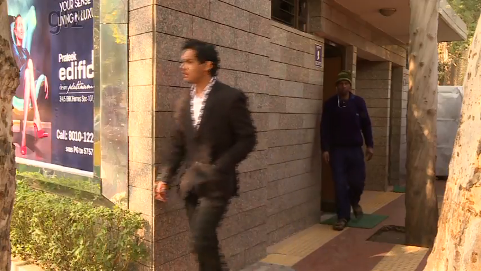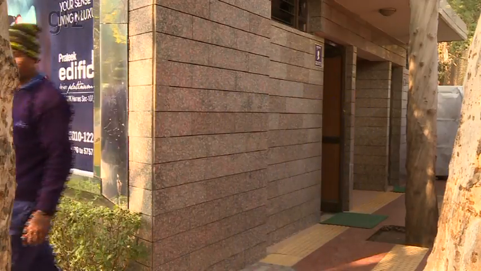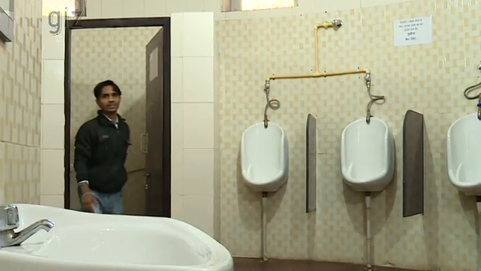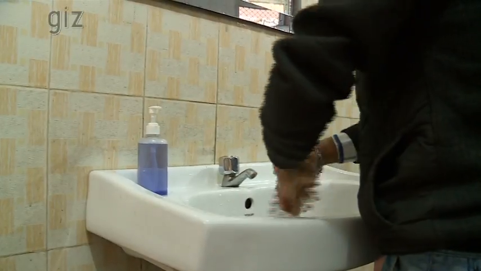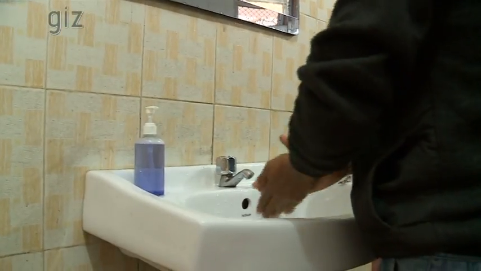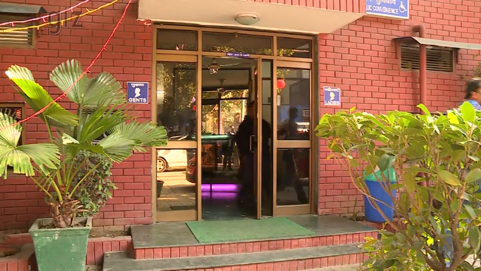Proper care is given in choosing the design of the structure. It gives users full privacy and there are adequate facilities. Wash basins have been provided and there is a liquid soap for hand wash. There are paper towels as well.